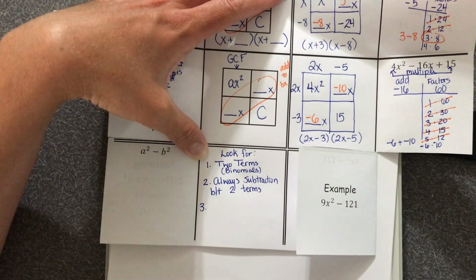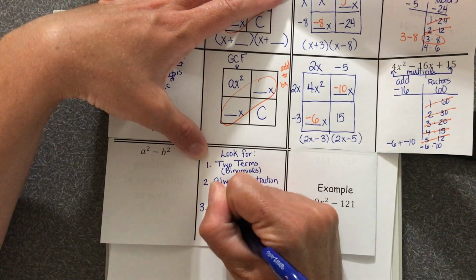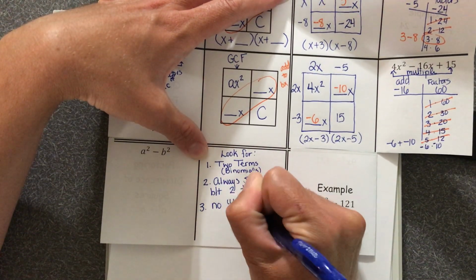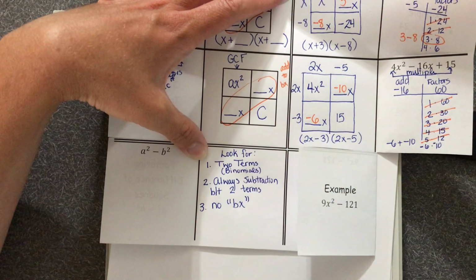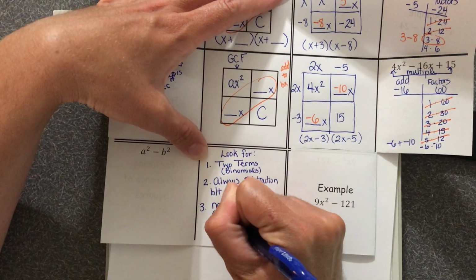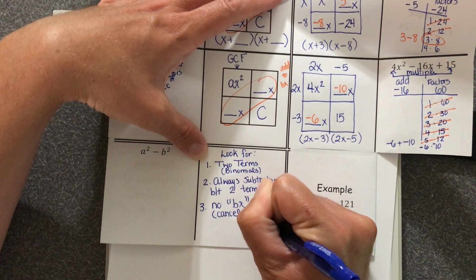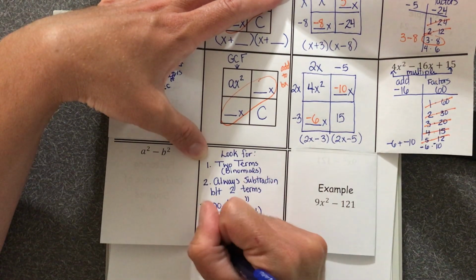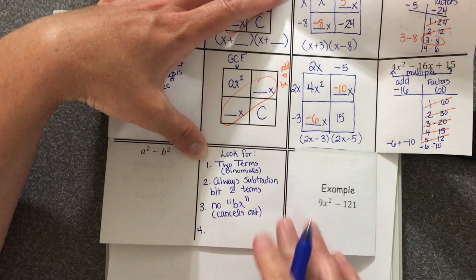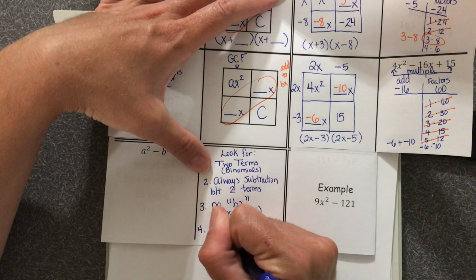You're going to be missing the linear term or the bx. So there's no bx because that one cancels out, if you remember, whenever we looked at those videos. And then last and most importantly, both terms are perfect squares.